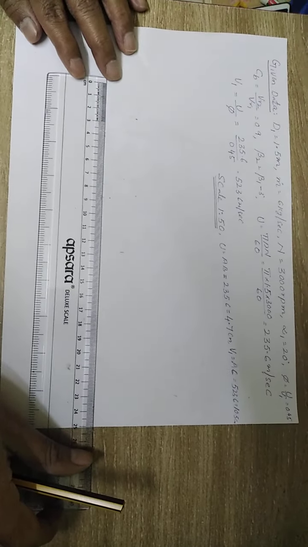VR2 is equal to how much? 0.9 VR1. So 0.9 into 6.7, we have to calculate.